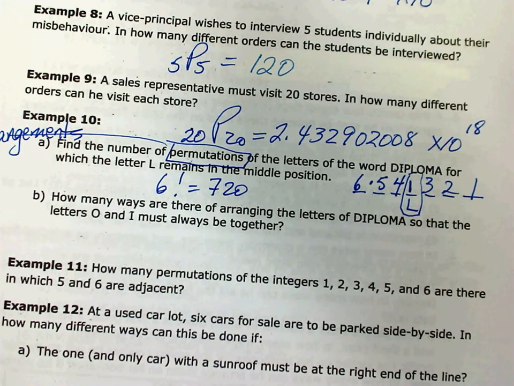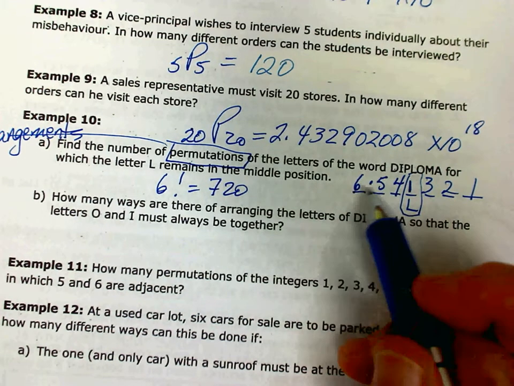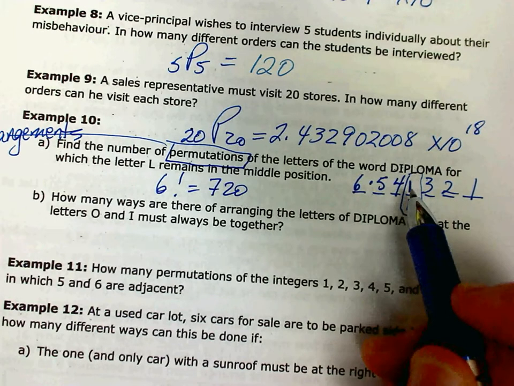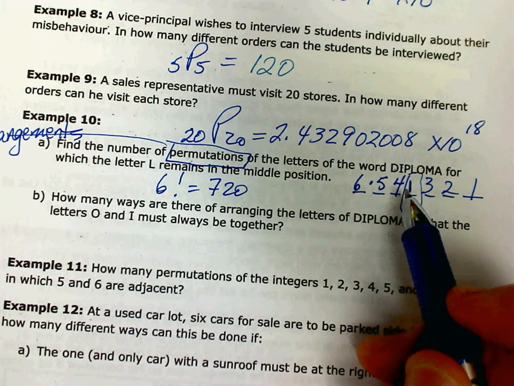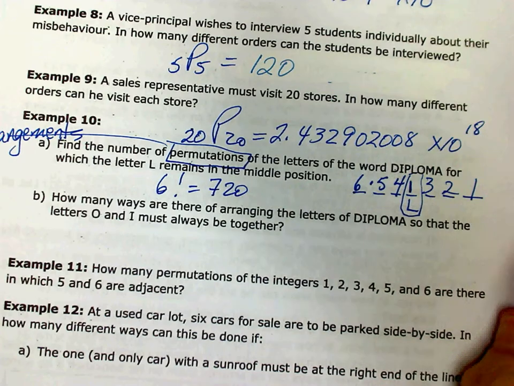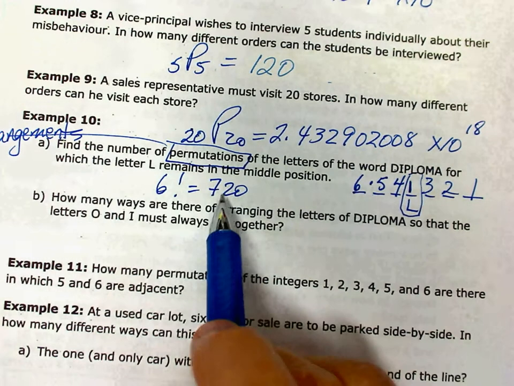Sorry? I'm not sure. I didn't understand the question. Diploma is one possibility. Yeah. The word diploma is counted in the 720.